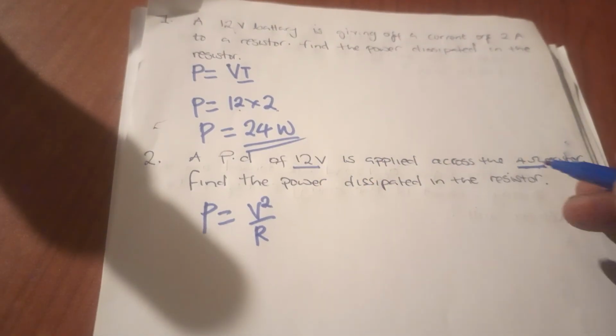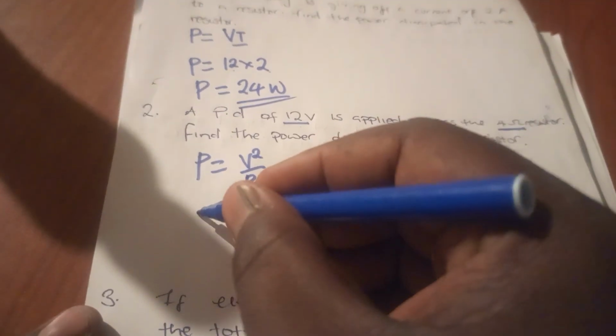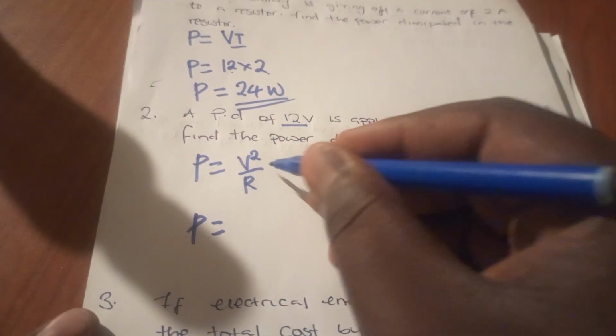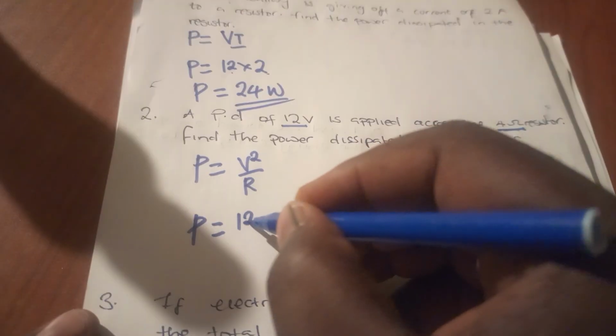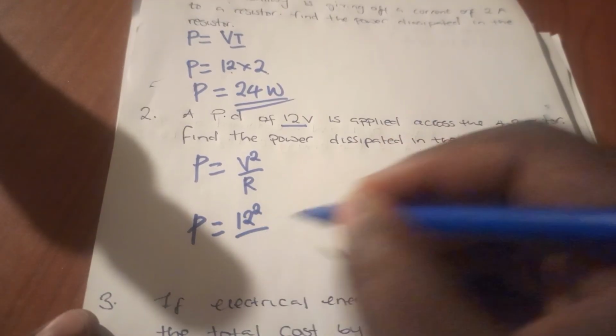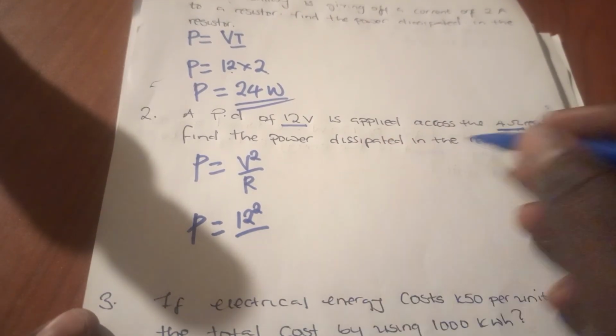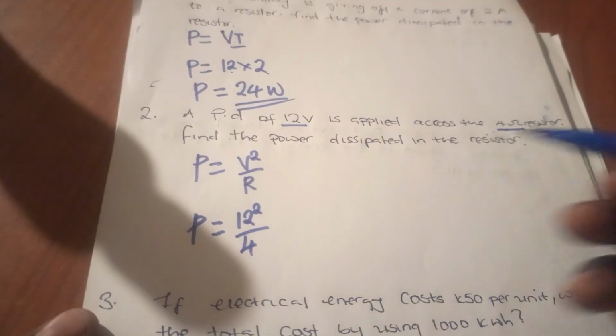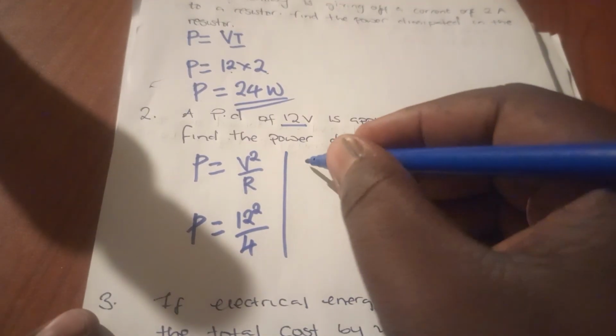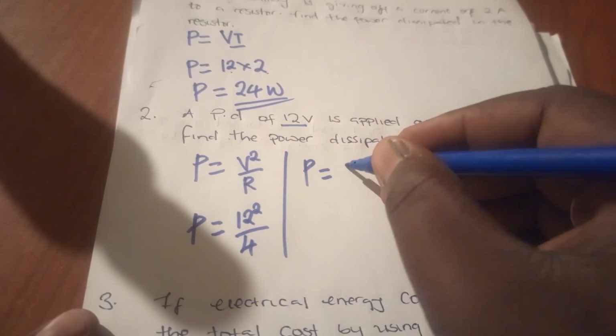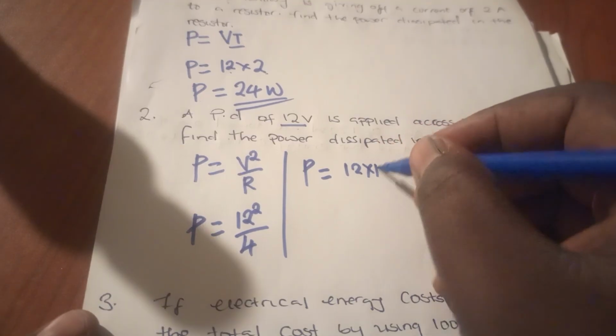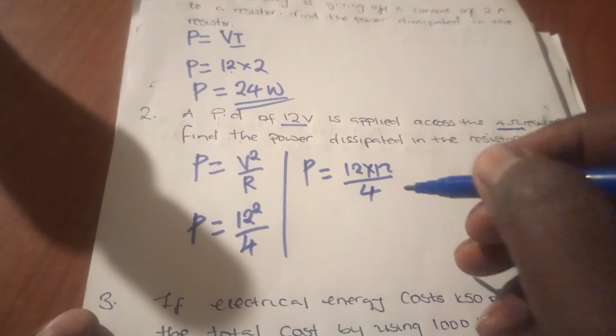resistor here. So now I'll say power is equal to, my voltage here is 12 volts. Remember that the square is here, then over the resistor, which is 4. So now I'll continue solving. Power is equal to 12 times 12 over the 4 here.